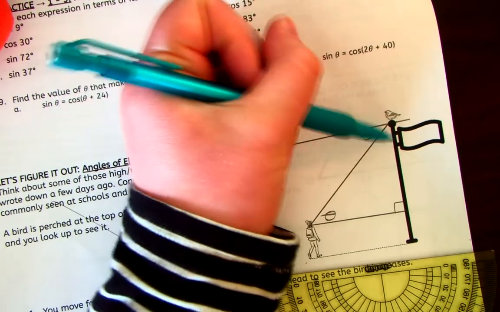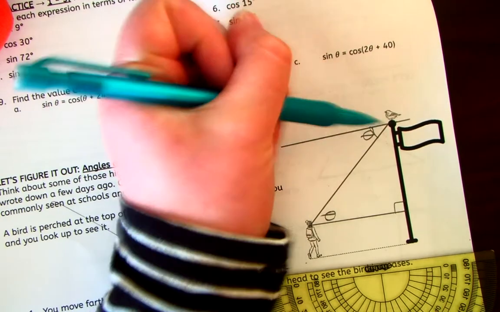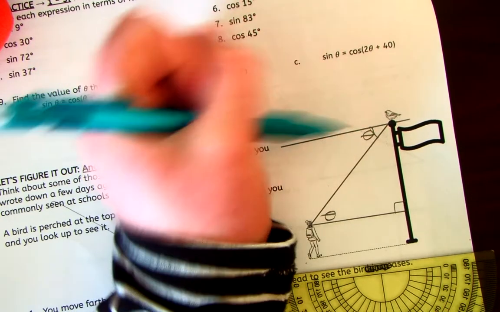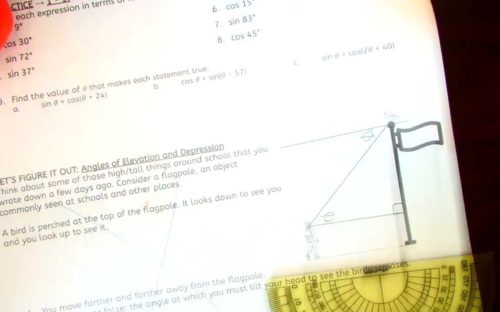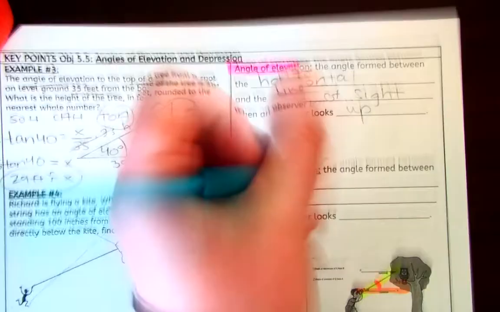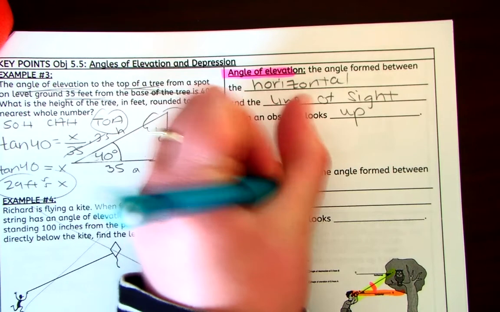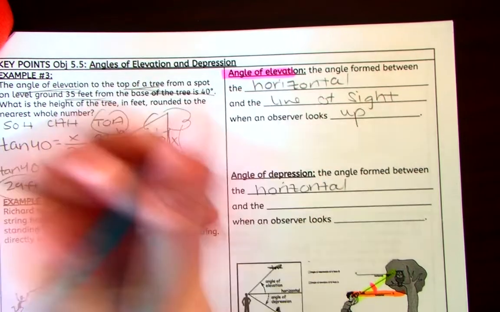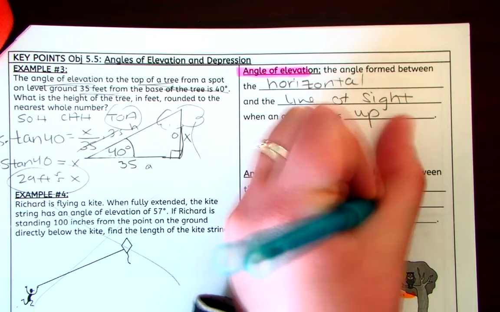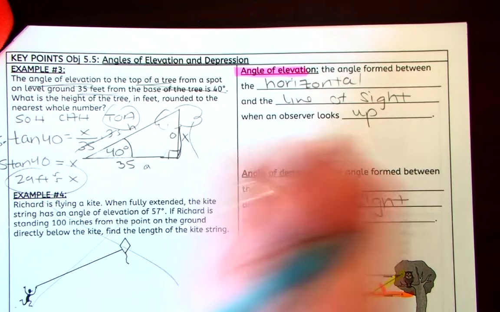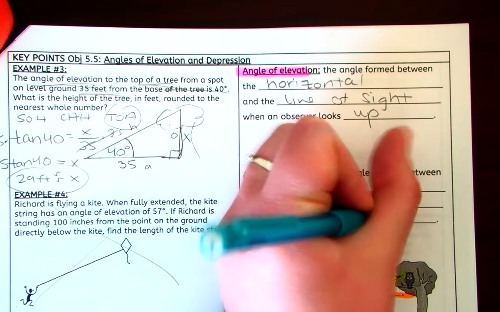Notice it's not this angle inside the triangle. It's outside here because it's basically the angle from the horizontal. So this is called the angle of depression, where the angle is formed between the horizontal and the line of sight, the diagonal line, when an observer looks down.